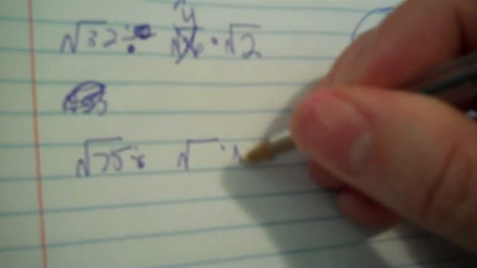So once I get something to work, I write square root times square root, and I replace 75 with 25 times 3. You're essentially breaking that square root up into two separate with a times. Now, this one we replace because the square root of 25 has an equivalency of an integer, a whole number. It's 5. So the answer is 5 square root 3.